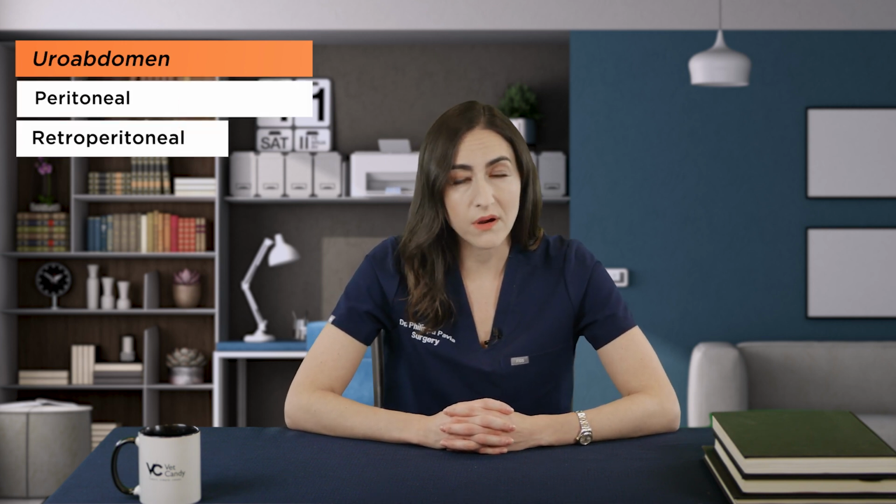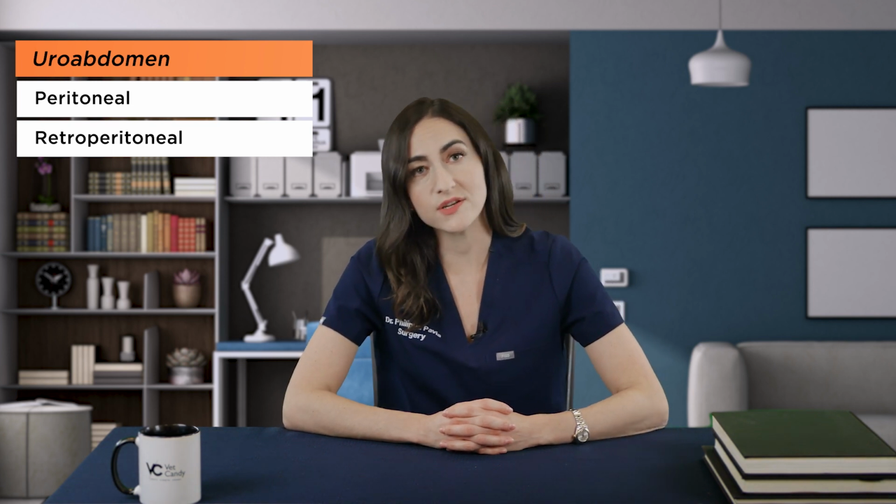Of course, it's accumulation of urine in the peritoneal or the retroperitoneal space, because remember that the kidneys and portions of the ureters actually travel in the retroperitoneal space, not within the peritoneum. So you can have a uroabdomen that isn't in the peritoneum proper.